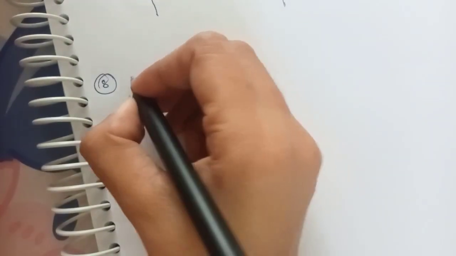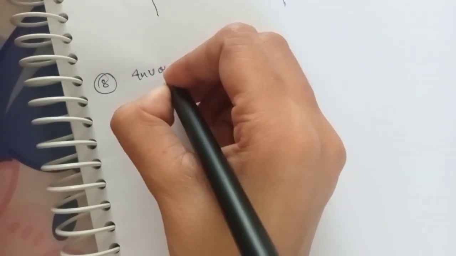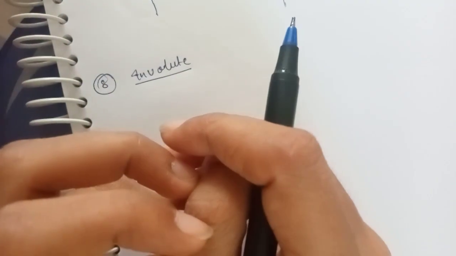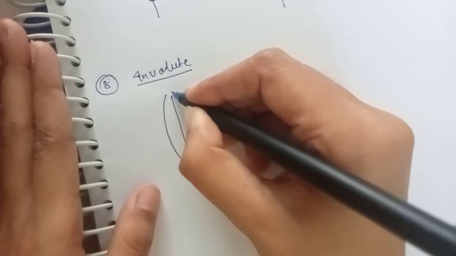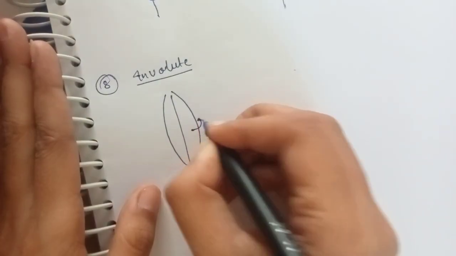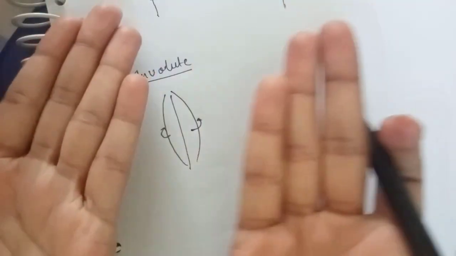The other kind of margin of the leaf is involute. Involute means the leaf is curled, meaning the midrib is this, the margins of the leaves are like out of this plane.